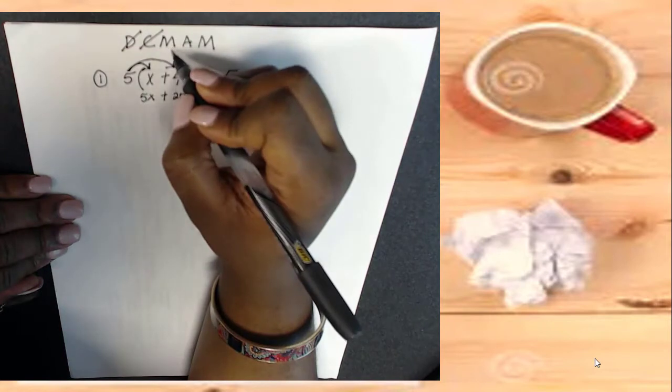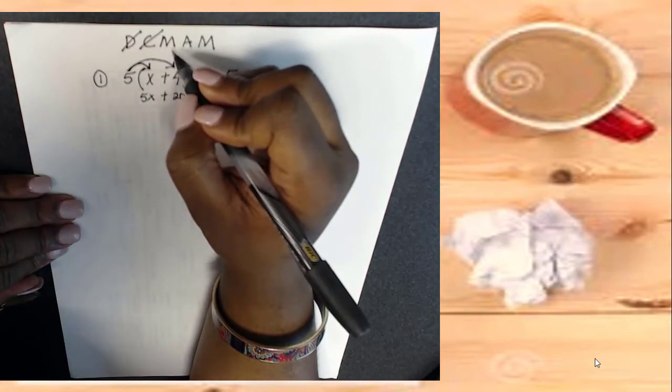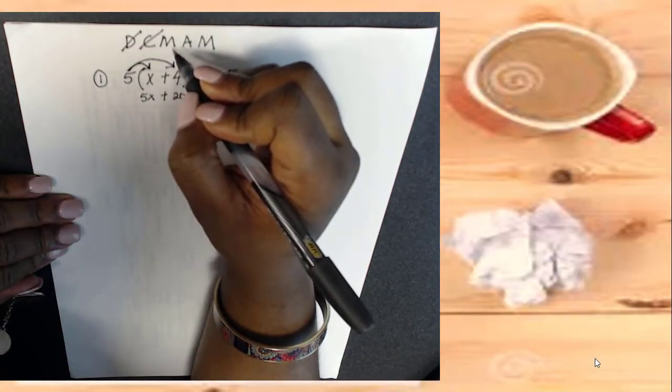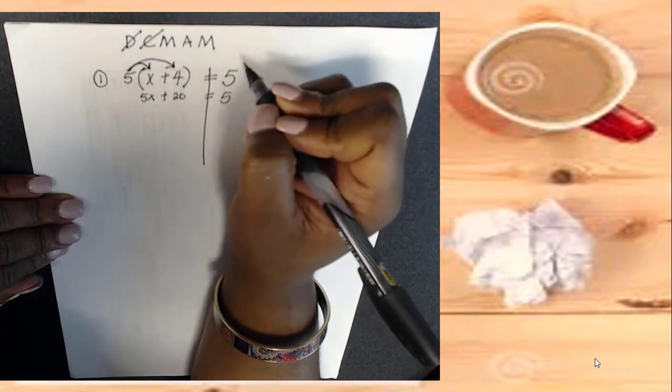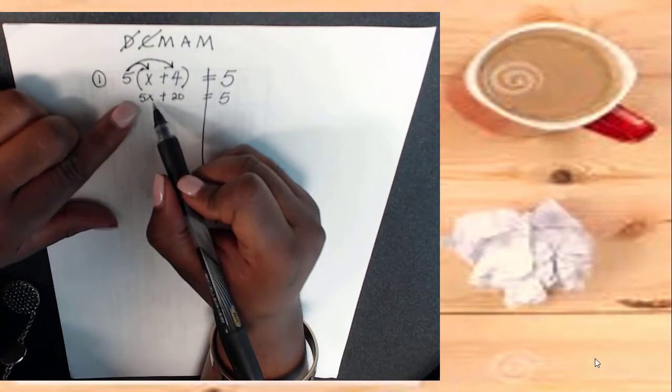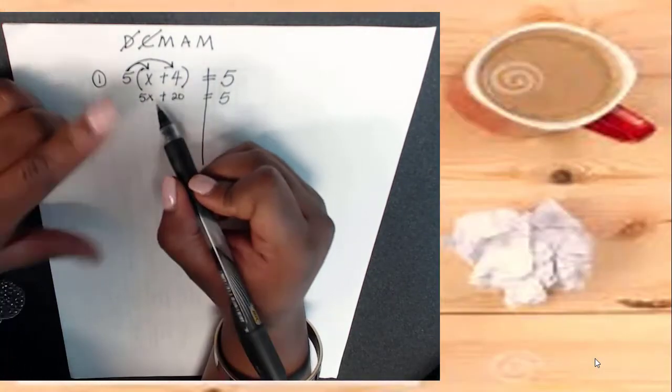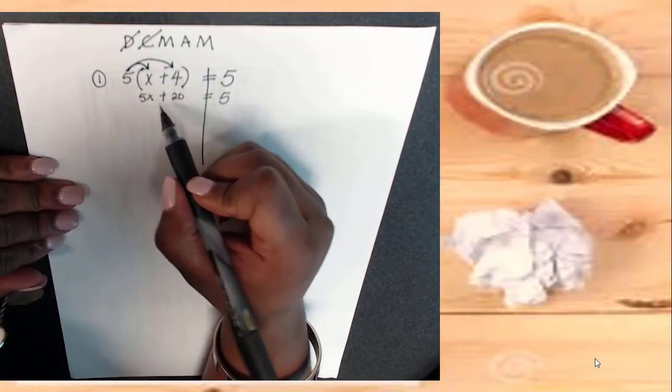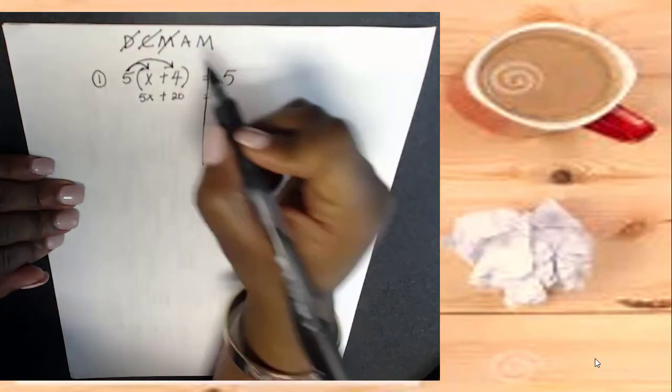The first M stands for me, which represents moving variables to one side of the equal sign. As we take a look, we only have one variable, which is this 5x. So that's already taken care of. Moving on to the next step, which is A.